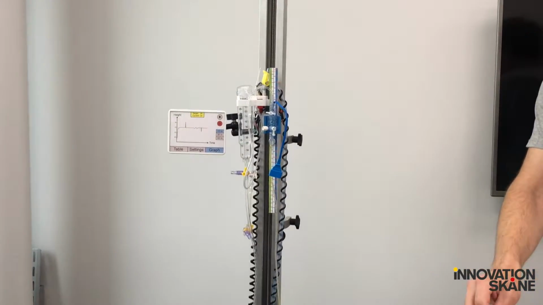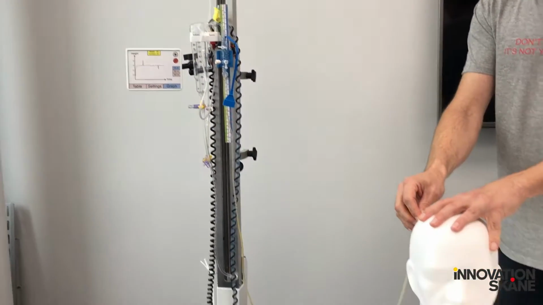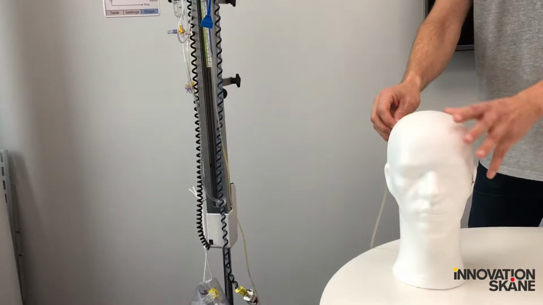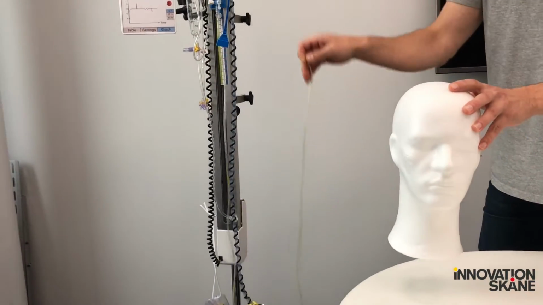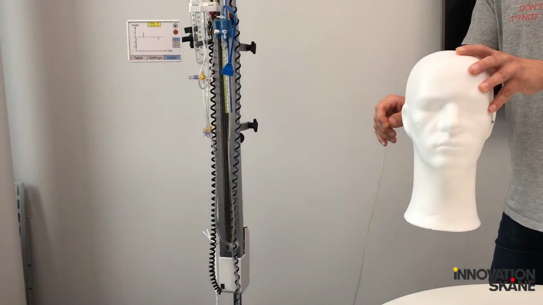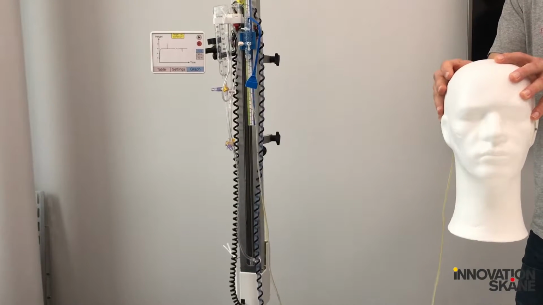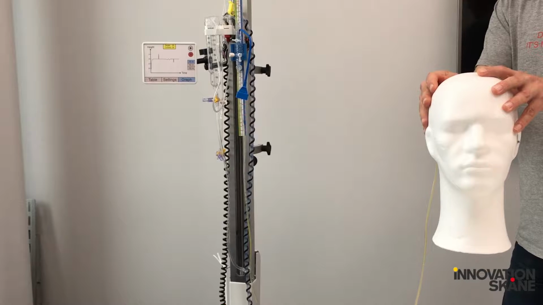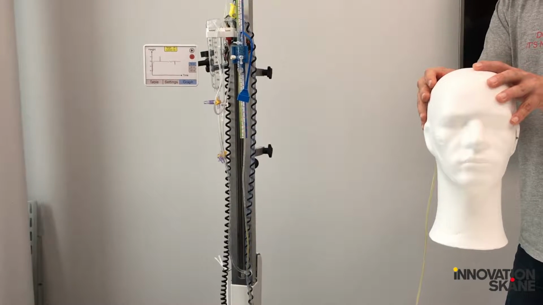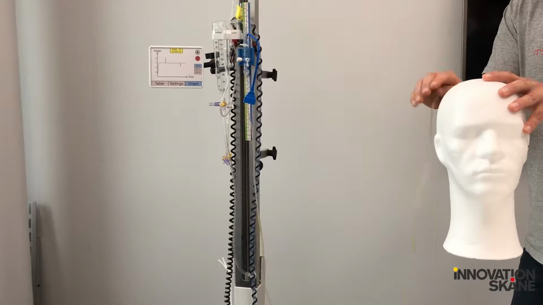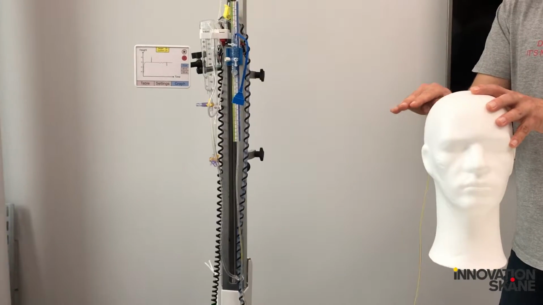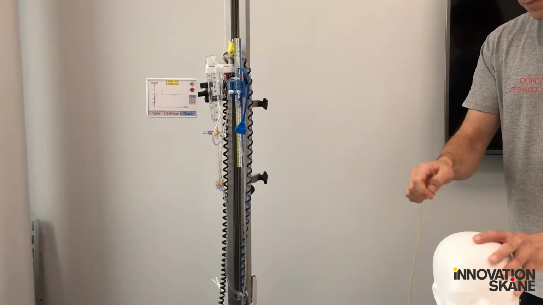If the height is too high, the pressure in the patient's head will be too high, and if the drainage is too low in comparison to the position of the patient's head, the pressure inside the head will be too low.